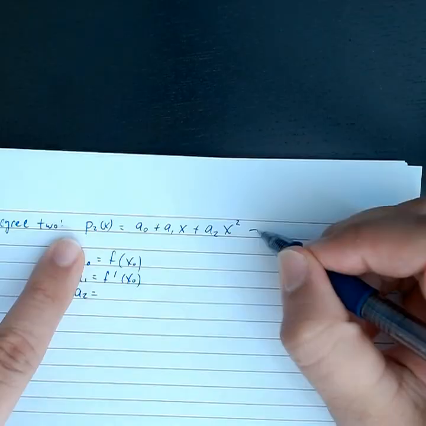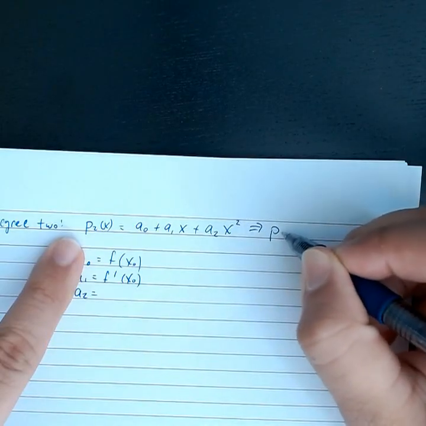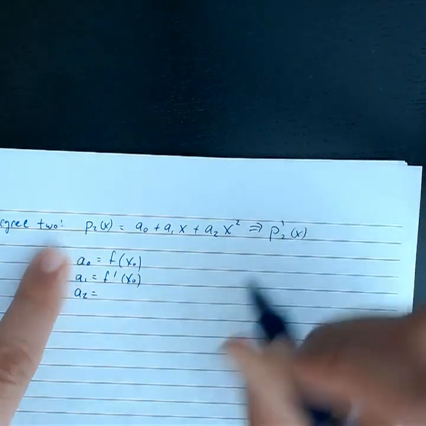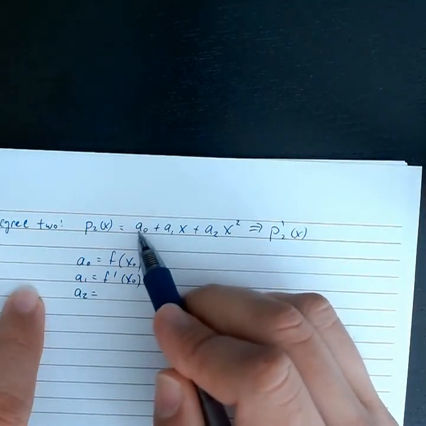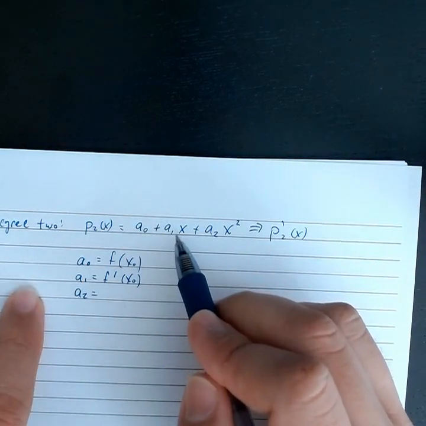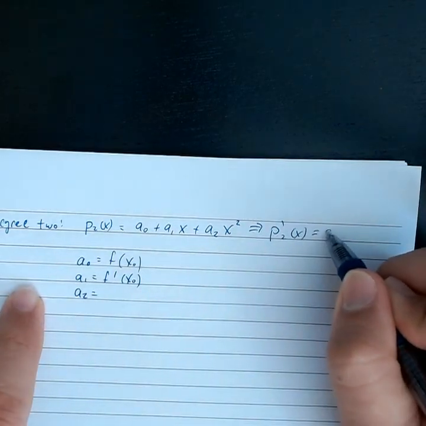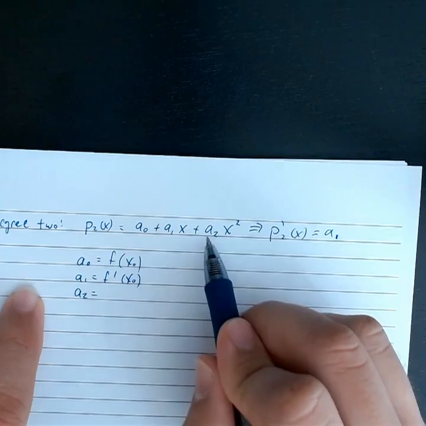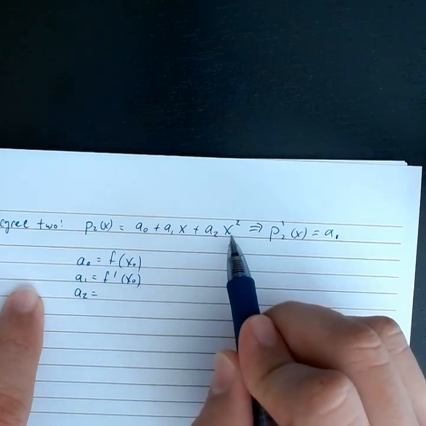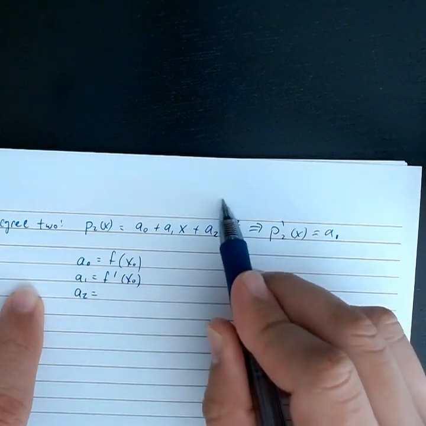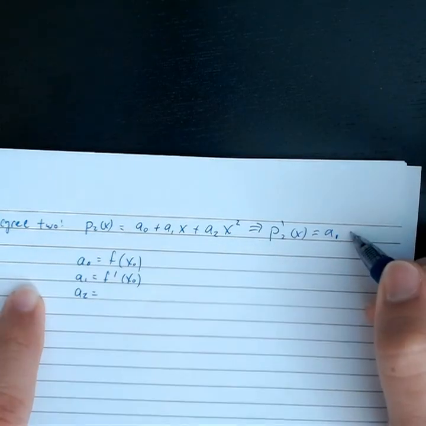If I take the derivative of this one, p2 prime, the derivative of a constant is 0, so that's gone. The derivative of a1x, well, that's the derivative of a constant times x, that's just that constant. And the derivative of a2x squared, well, I use the power rule. I take the 2, bring it down, subtract 1 from the power.